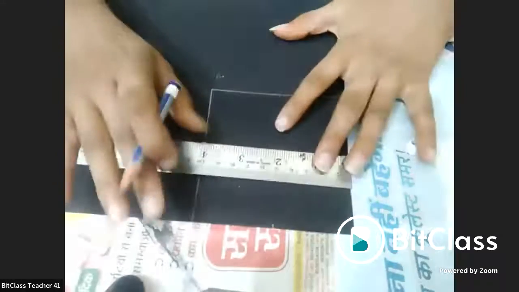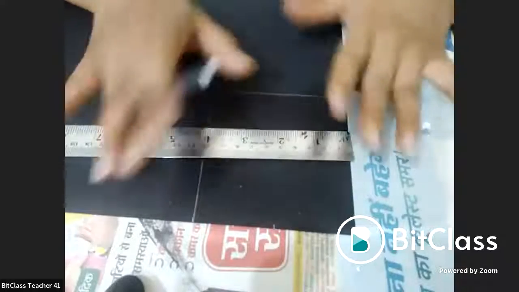Yeah, done. Okay. So this is a paper. This is a thick sheet which I'll be using for today's class. I have made a square here of 10 centimeter by 10 centimeter. Just draw a square which measures 10 centimeter by 10 centimeter. Okay.